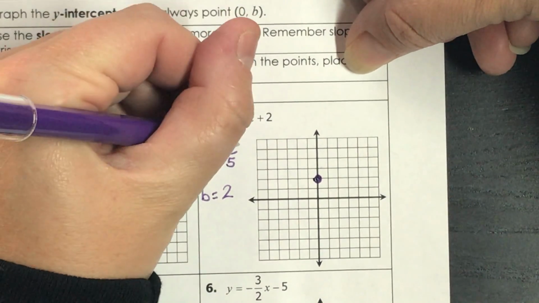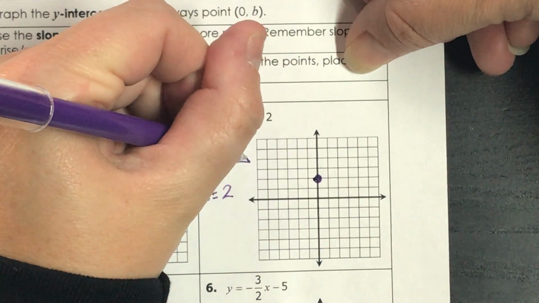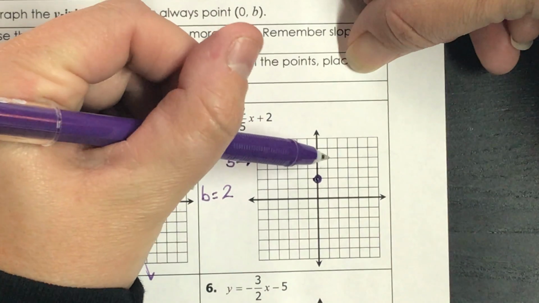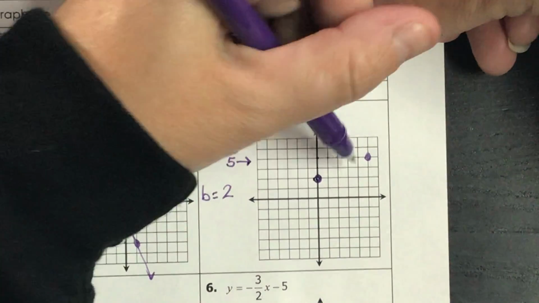2 is positive, so that means you rise up 2. 5 is positive, you run to the right 5. So from here you go up 2, right 5. 1, 2, 3, 4, 5. And then sketch.